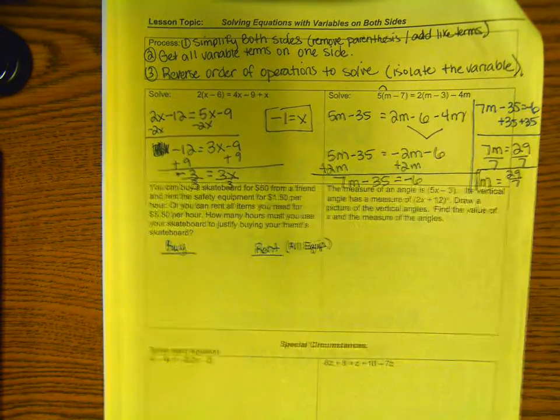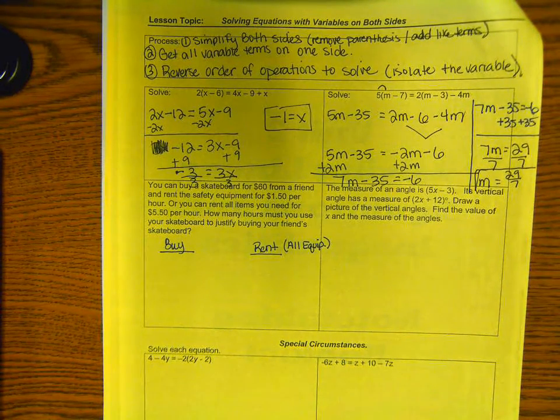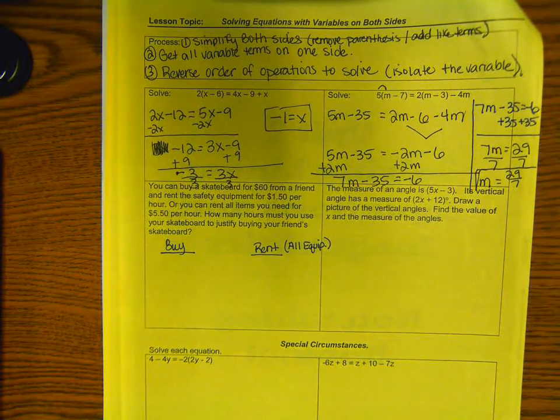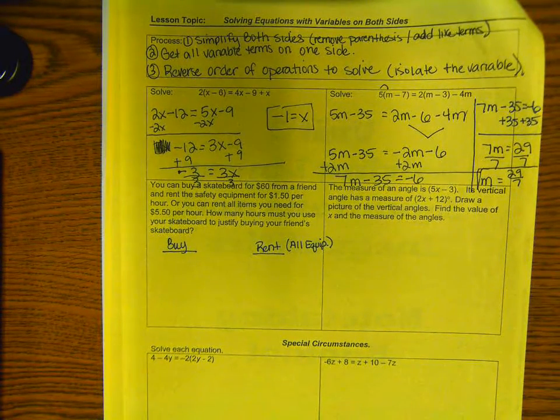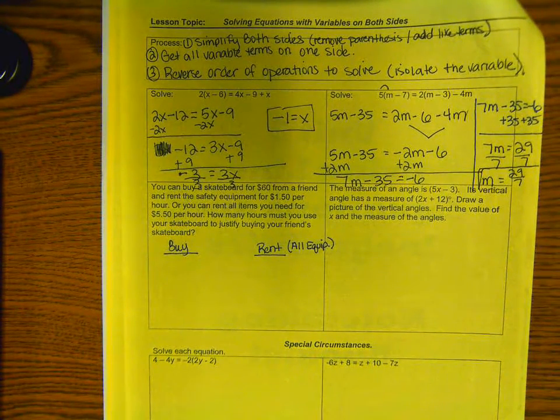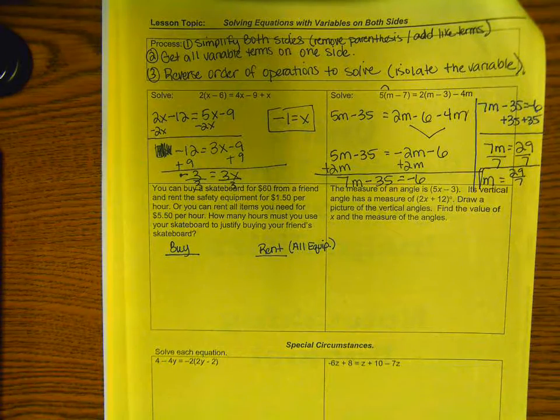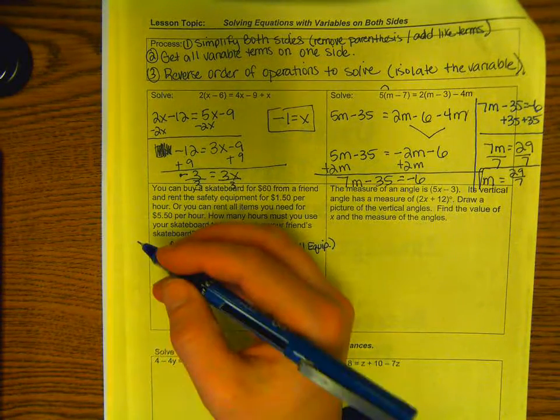If I abbreviate EQUIP, is that okay? Do you know what I mean by that? Yes. Equipment. And I want to know when they're going to be the same. What's the break-even point? So to buy the skateboard, what does that cost? $60 one time, right? Yes.